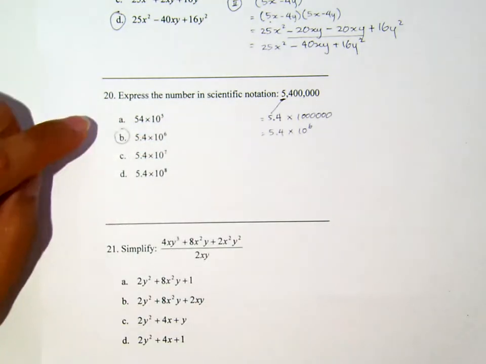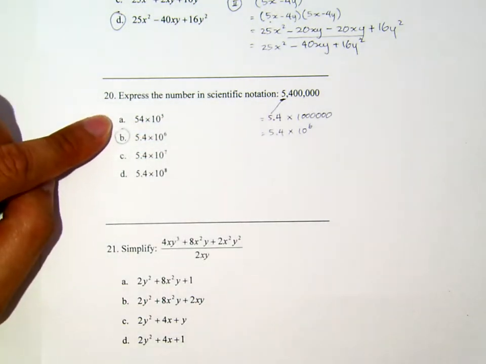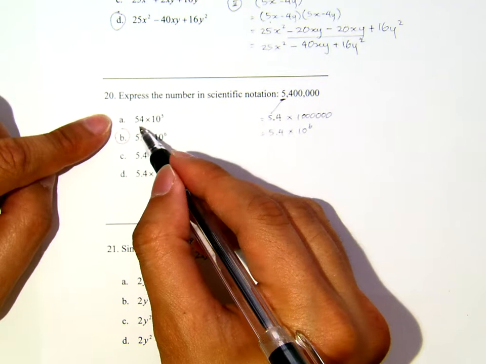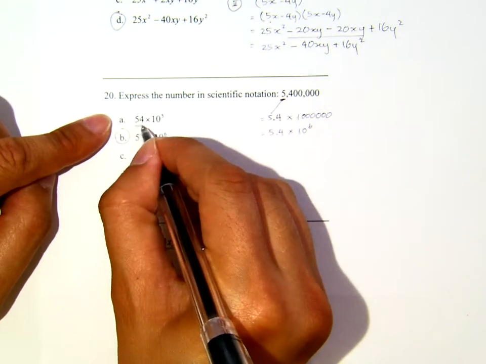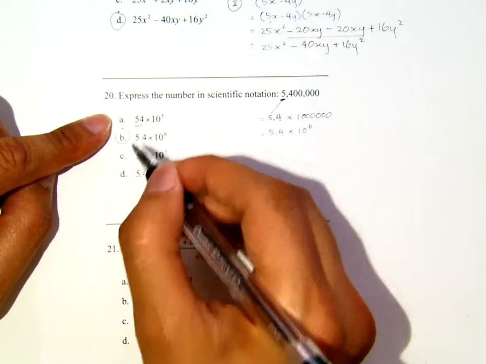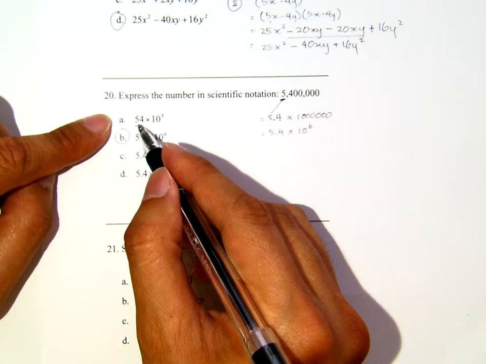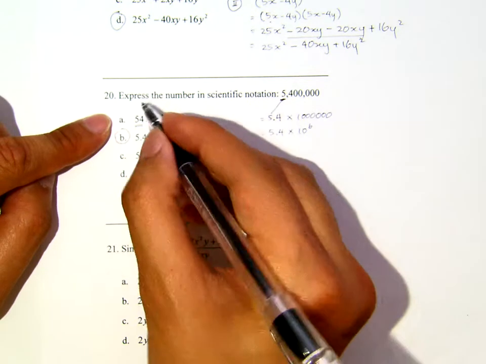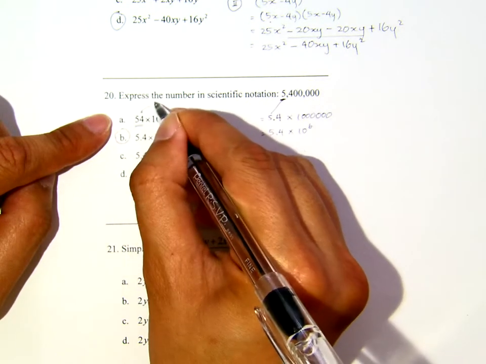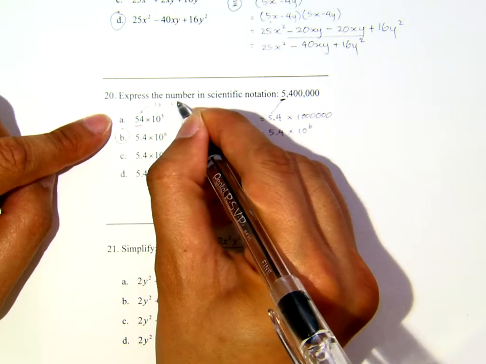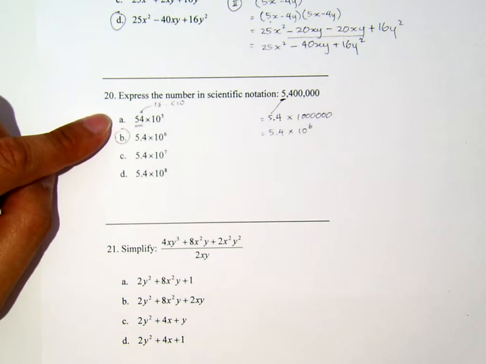Now notice that part A actually gives us the same number. The problem is that it is not scientific notation, due to the first part here. The first number has to be greater than or equal to 1, but strictly less than 10. That's for number 20.